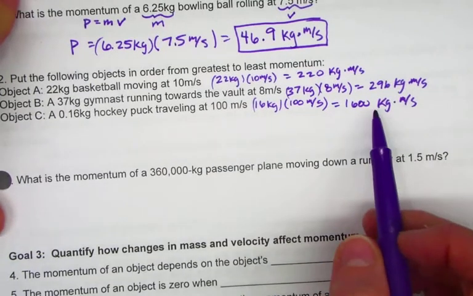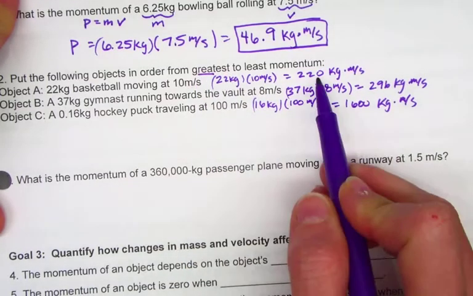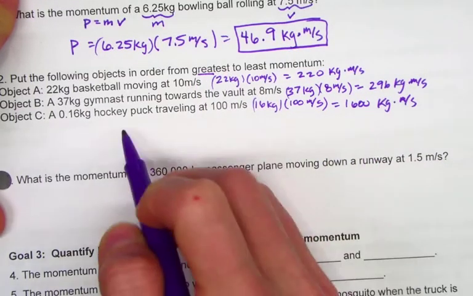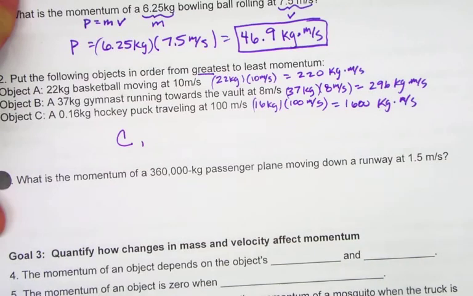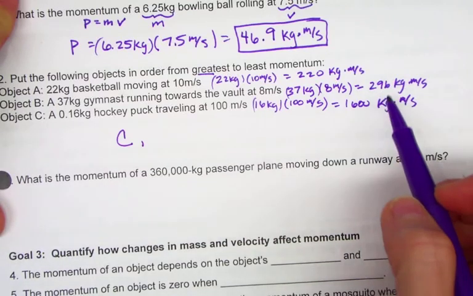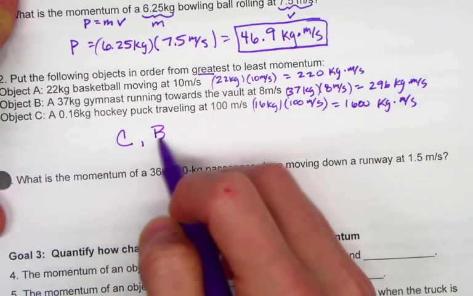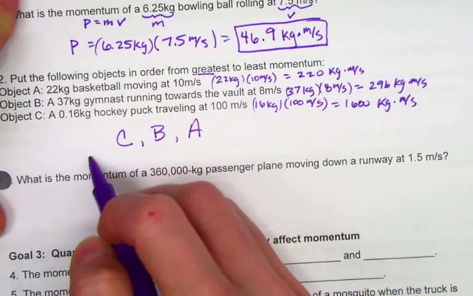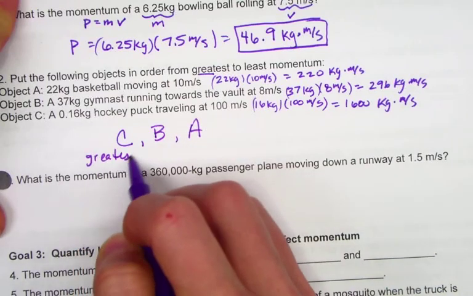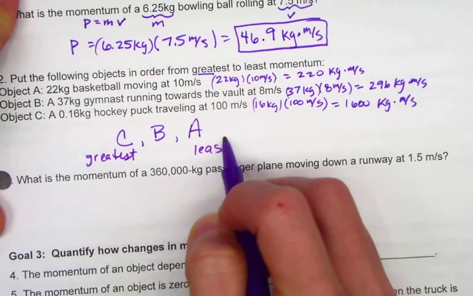So the order is going to be from greatest. Well, the greatest momentum is 1600. That's object C, which comes first. And then 296 is B. And then A. So this is the greatest to the least.